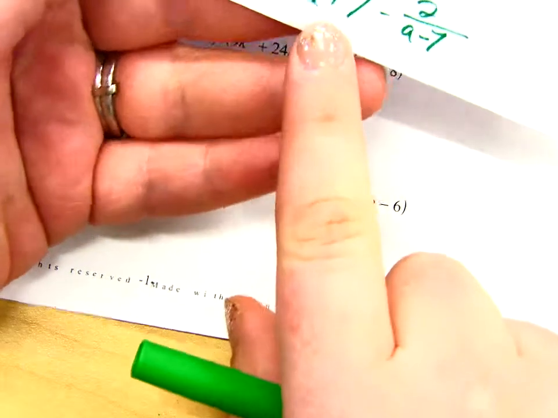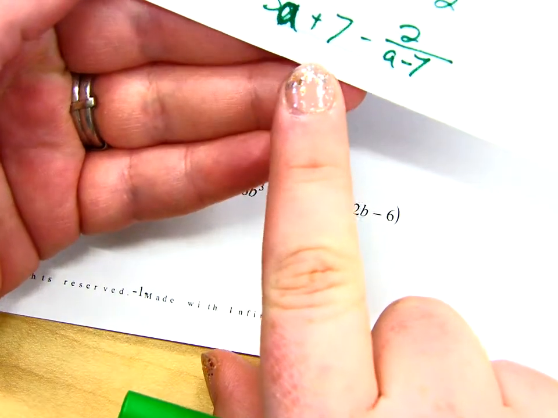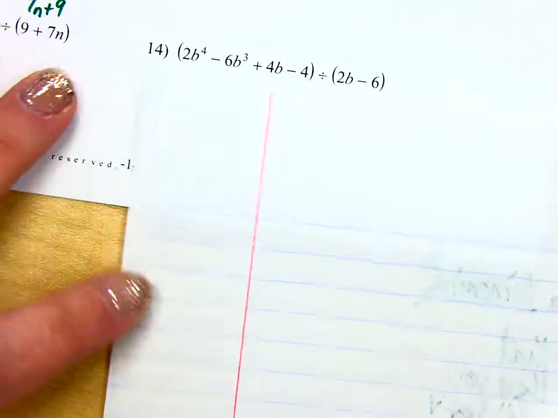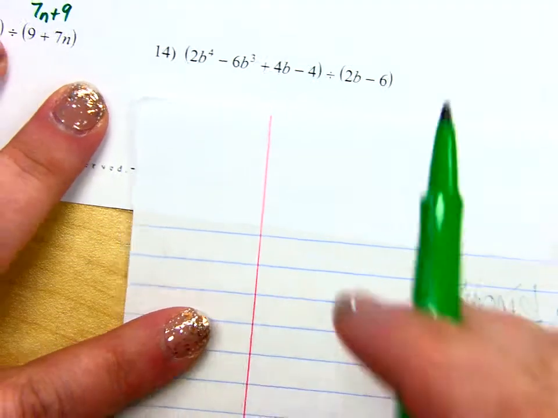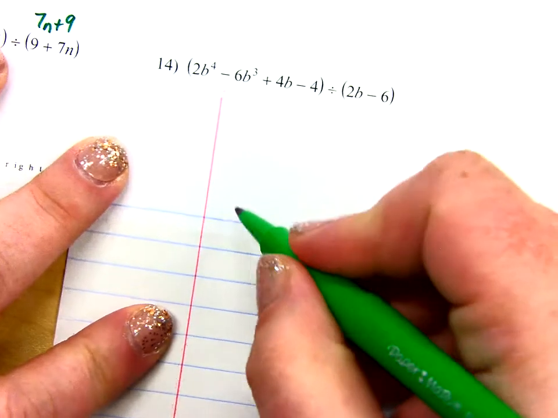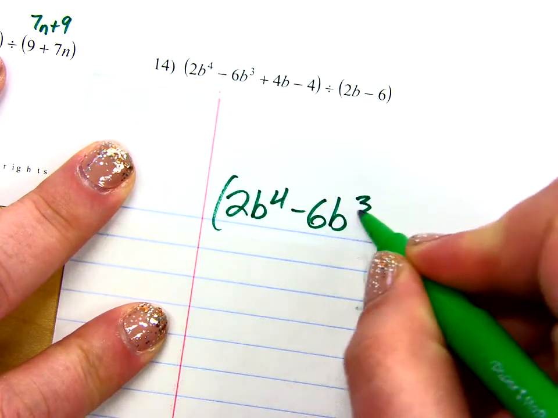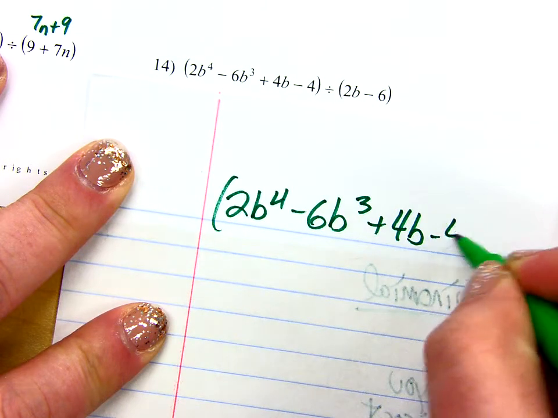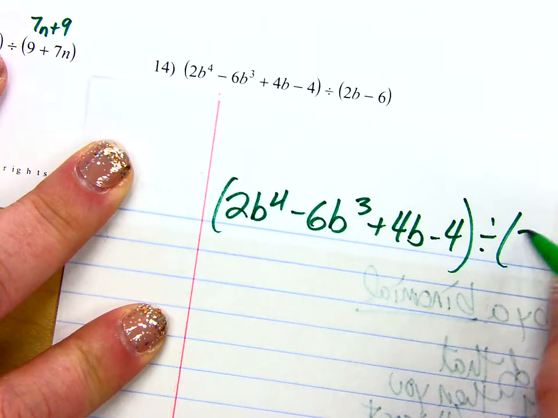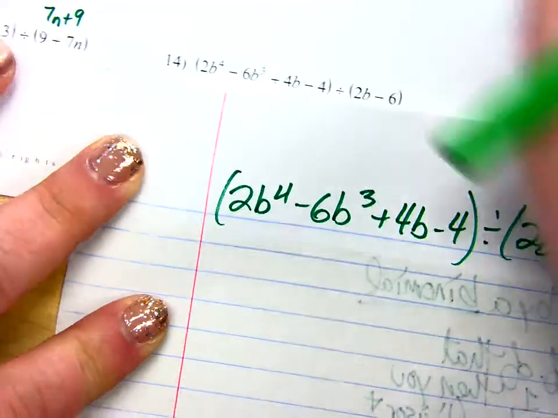Oh, did everybody get this? Did you all get the same answer? Yeah? All right, cool. So let's try 14 together and see how we do. Okay, so I'm just going to recopy it. 2b to the 4th minus 6b to the 3rd plus 4b minus 4. And I'm going to divide that whole thing by 2b minus 6. Okay, great.